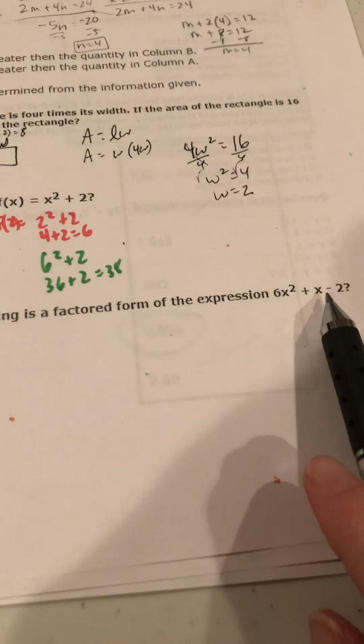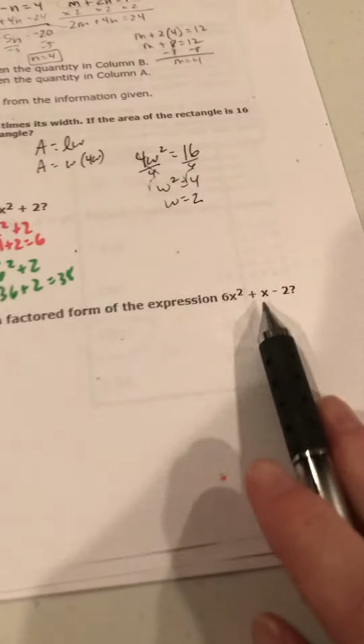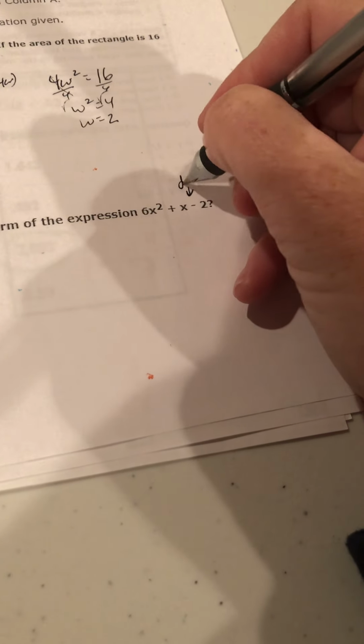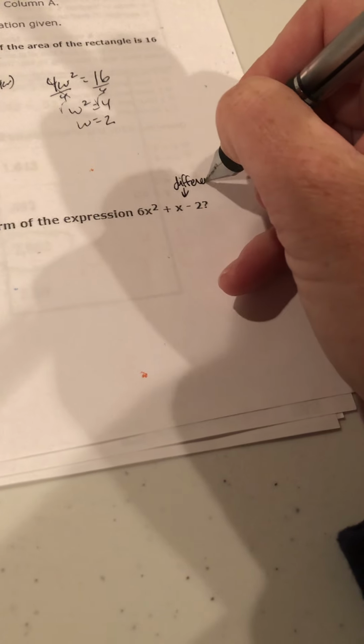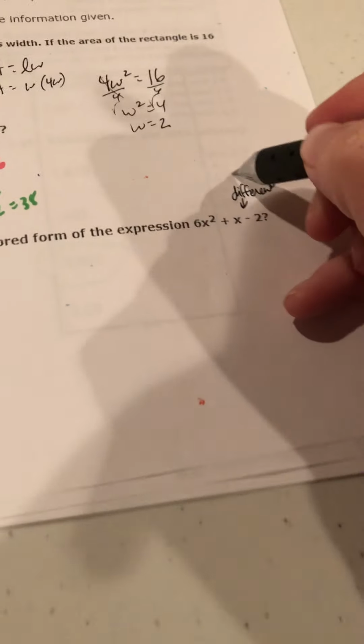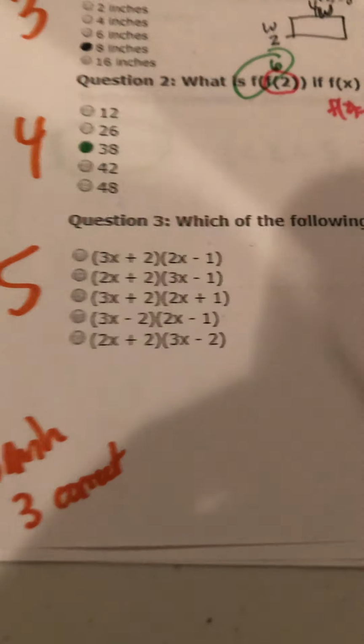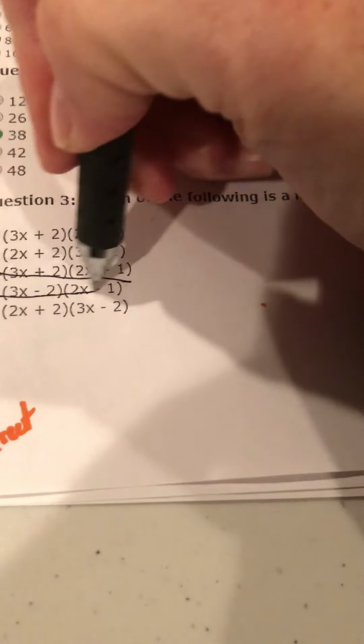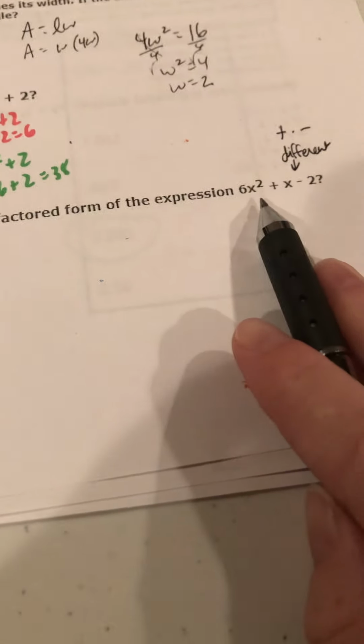Okay, so here it is, right? What's the factored form of this? And so you're like, oh, that's a tough one. Now, if we would have worked through, you would have known that this is different signs. The only way to get a negative is to have a different sign, a positive times a negative. So the first thing we would do is eliminate any of them that are the same. So it can't be either of those. And then I would just multiply to see which one works.